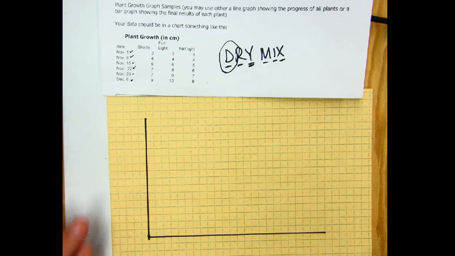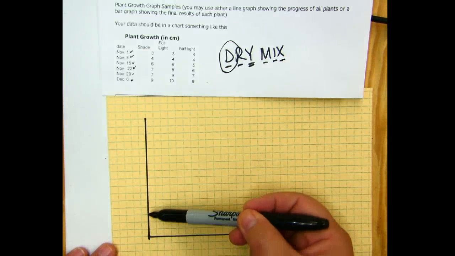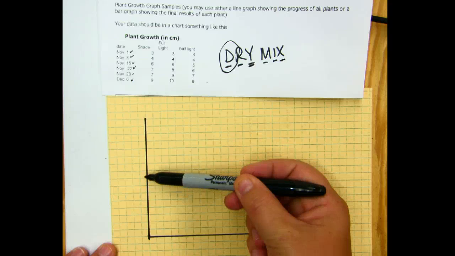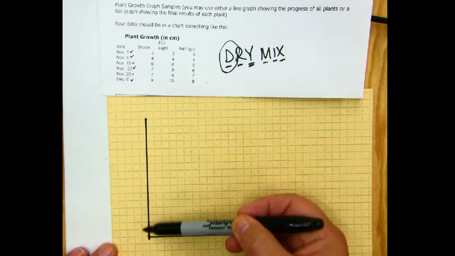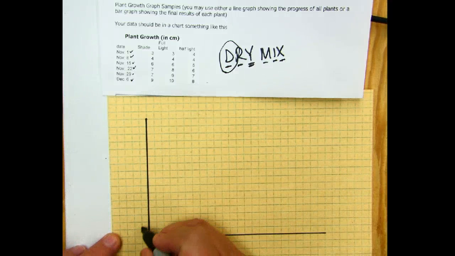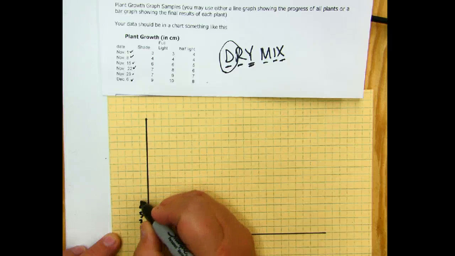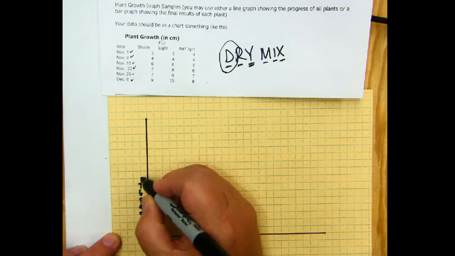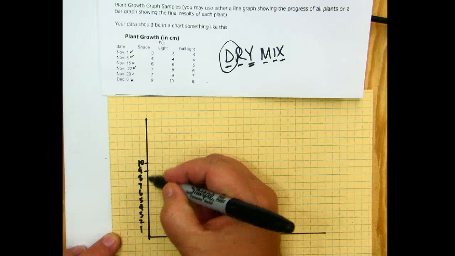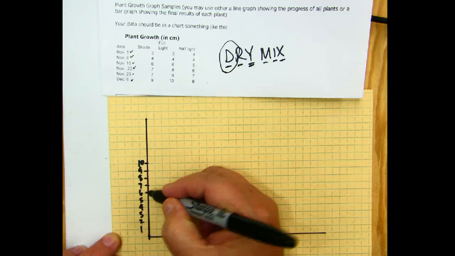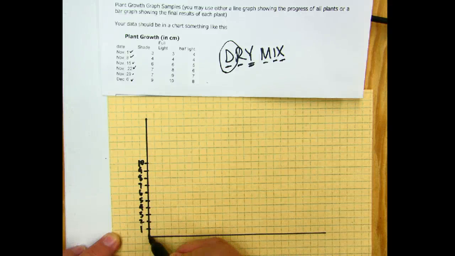Now I'll see what kind of range I need. I need up to 10. So if we look, let's count: 1, 2, 3, 4, 5, 6, 7, 8, 9, 10. I think I can go about 1 square equals 1 centimeter. So just for simplicity, 1, 2, 3, 4, 5, 6, 7, 8, 9, 10. And don't forget, the line is where the data point should sit. You have to make sure that you're using the actual line and not the space in between. And then here would be 0.